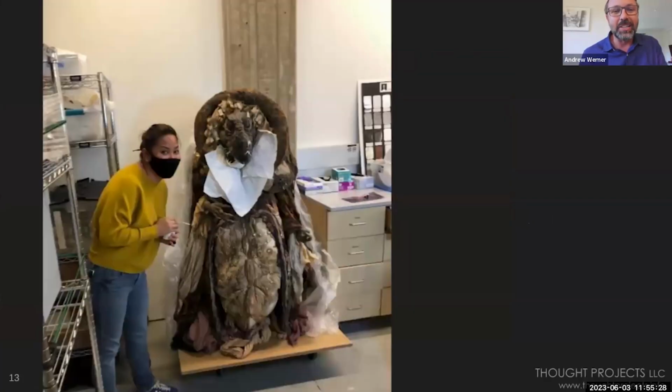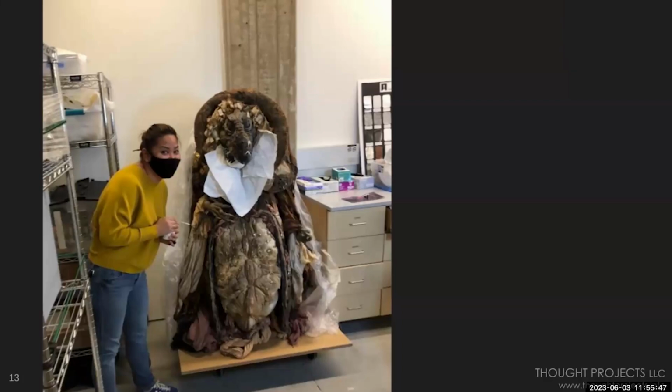Another challenging storage, housing and preservation item. Anyone know the movie reference here? I don't know, but it's a literal nightmare. This is so terrifying. Oh yeah, this is The Dark Crystal. Yes, the Skeksis.